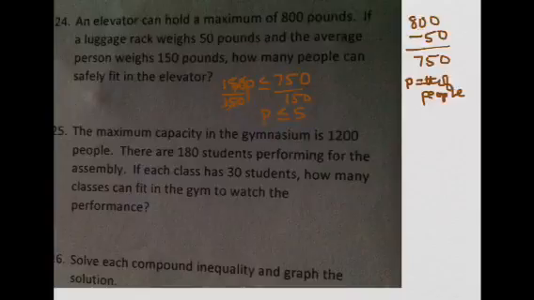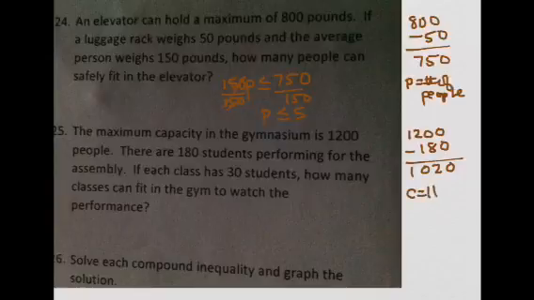Number 25. Maximum capacity in the gym is 1,200 people. There are 180 students performing. If each class has 30 students, how many classes can fit in the gym to watch the performance? So we'll do the same thing. We'll start off with the maximum. Subtract the constant, which is like the 180 who are performing, we cannot get rid of them, right? We need all of them. And so that's 1020. So every class, so we'll say C is the number of classes.